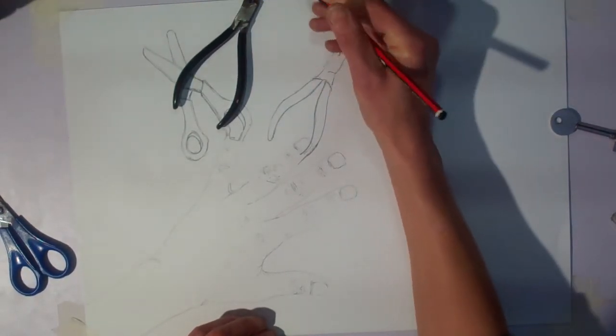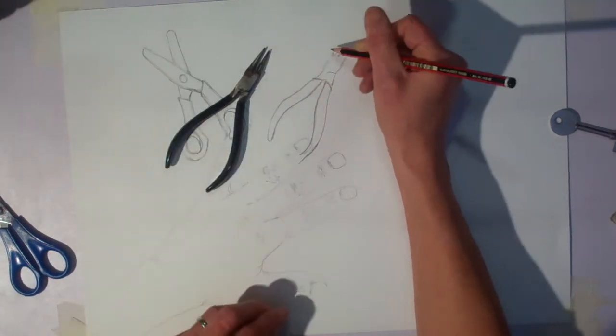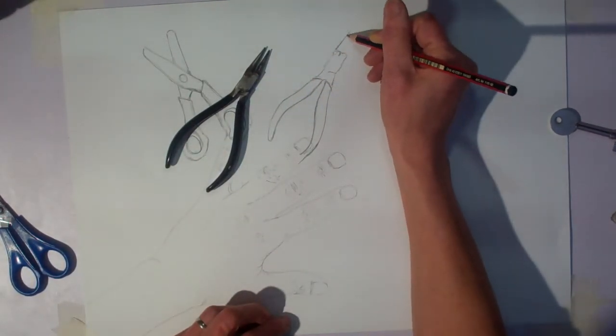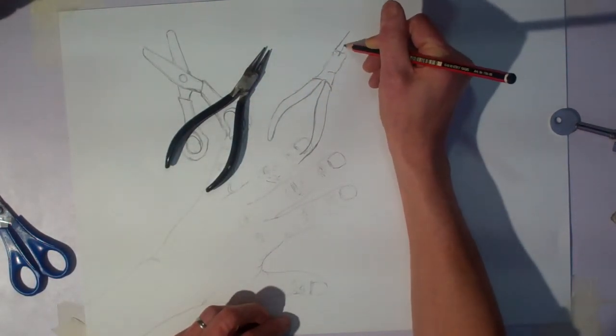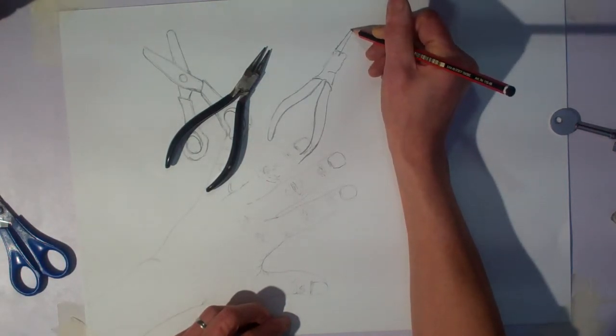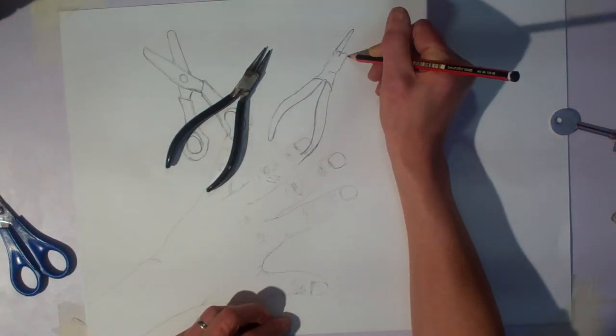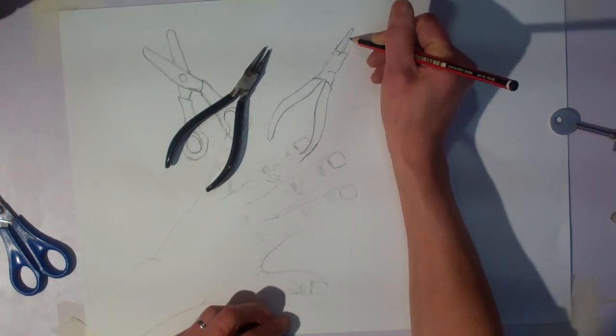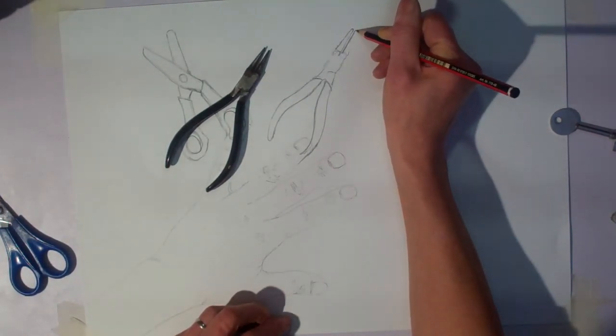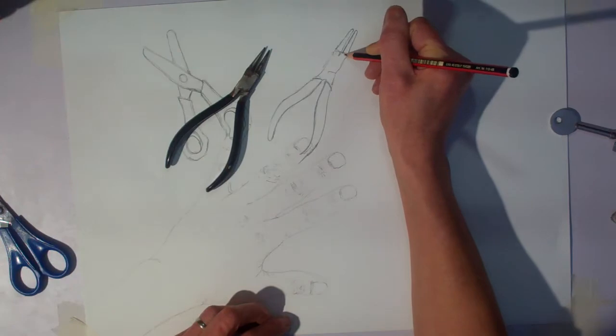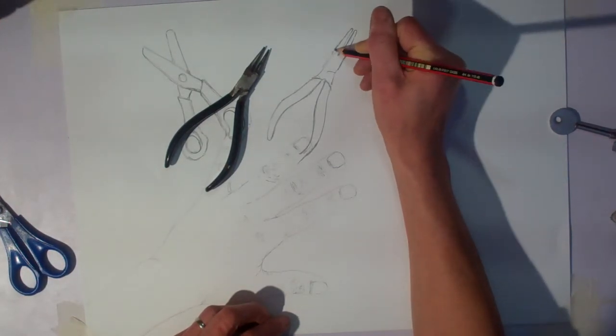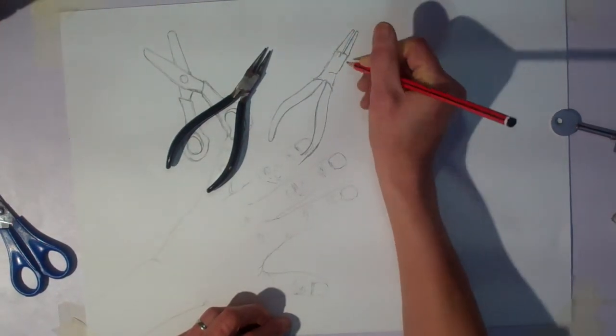So these are slightly odd pliers. They've got round ends on them. These are for when you are bending wire and you want to make circles, from my jewellery making days, before I was a teacher.